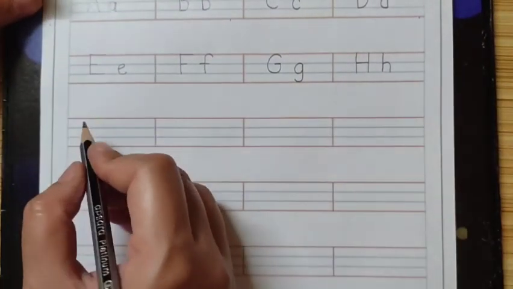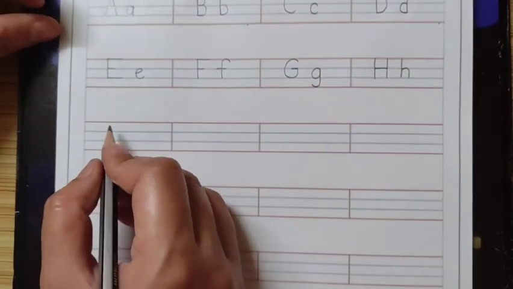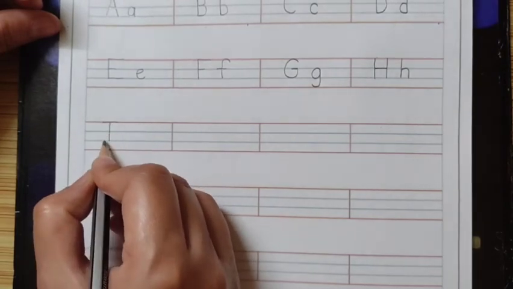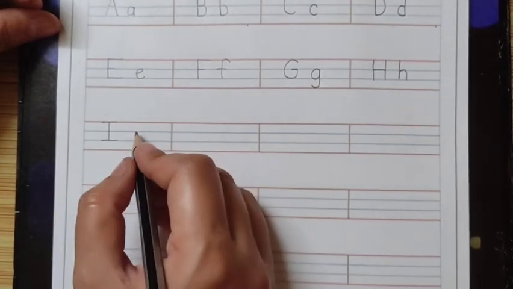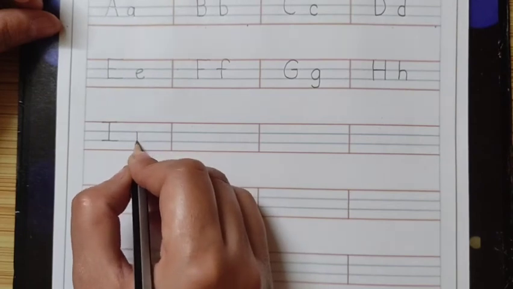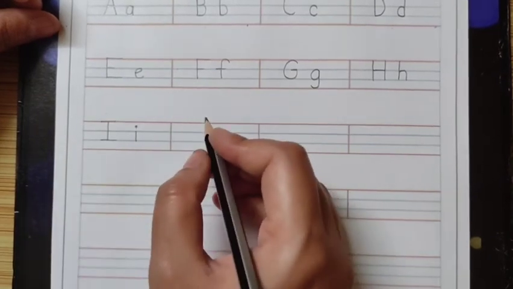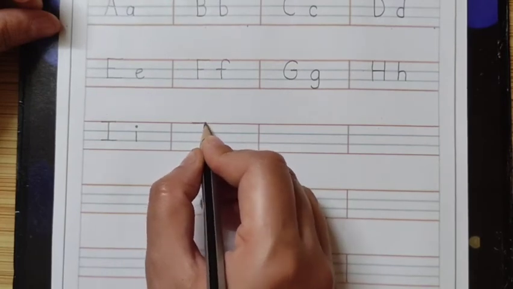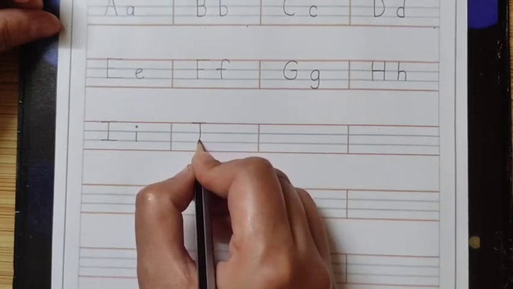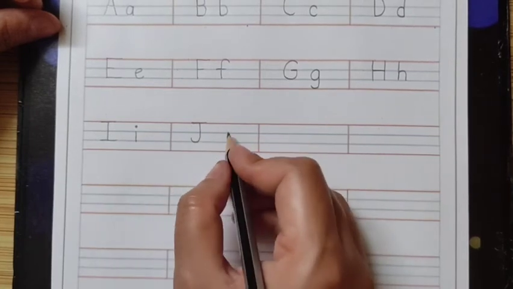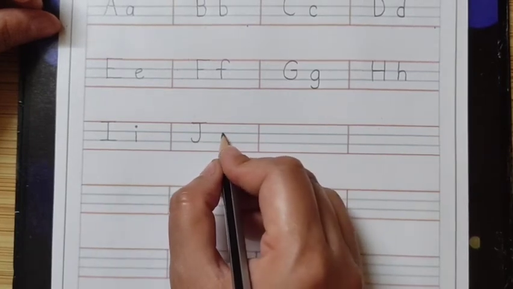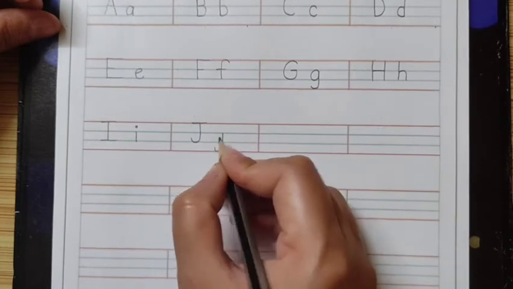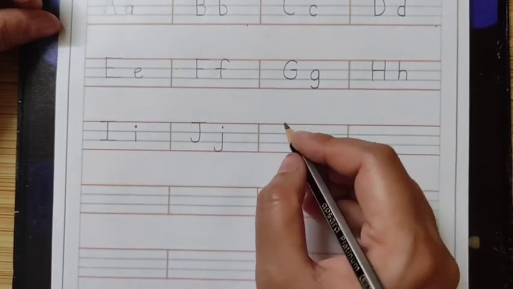Now we will write alphabet I. For capital I, make a sleeping line, from here make a standing line and again make a sleeping line. For small i, make a standing line, put a dot. For capital J, make a sleeping line, from here make a standing line, make a curve, go a little bit up. For small j, from first blue line make a standing line, make a curve, go a little bit up, put a dot.